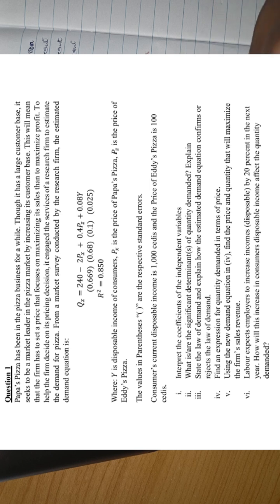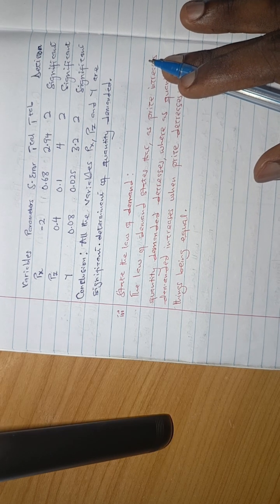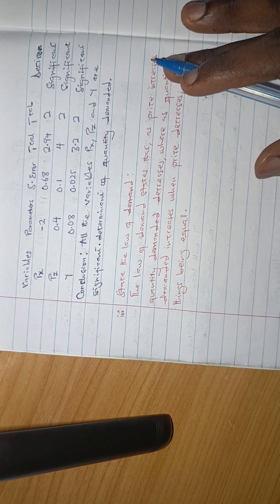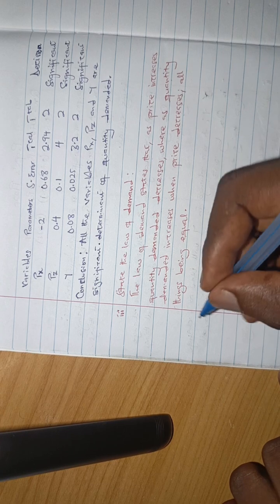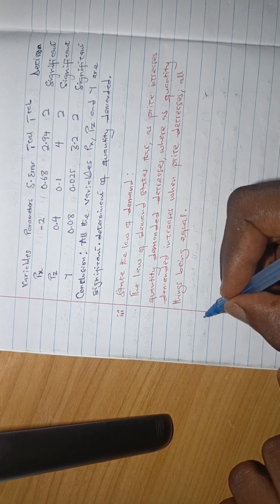So already we know the demand equation, that is Qx equals 240 minus 2px and all that stuff. So the answer will be, this time let me use a blue pen, give a space.